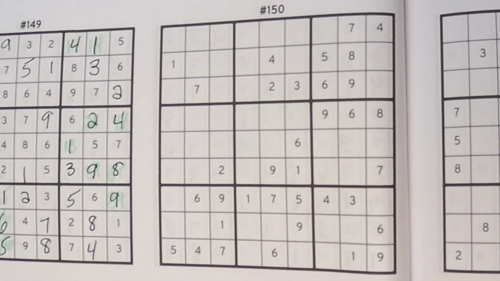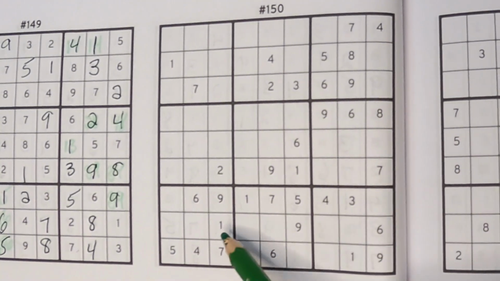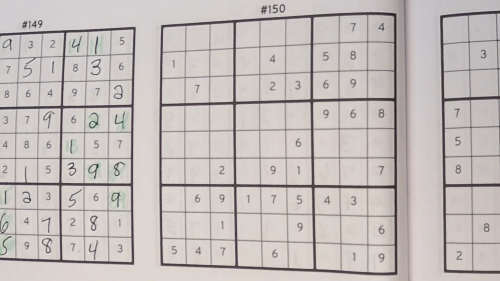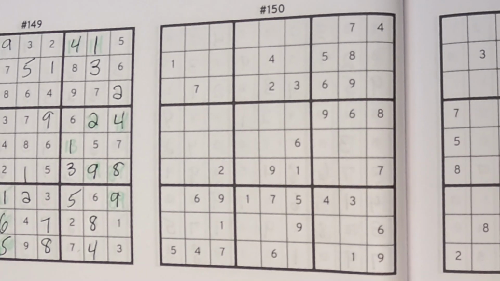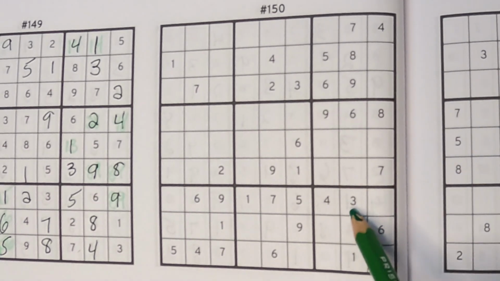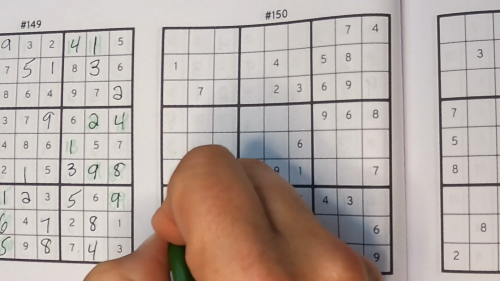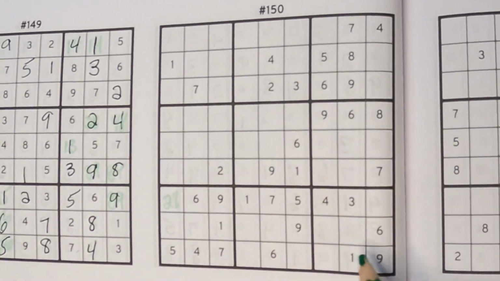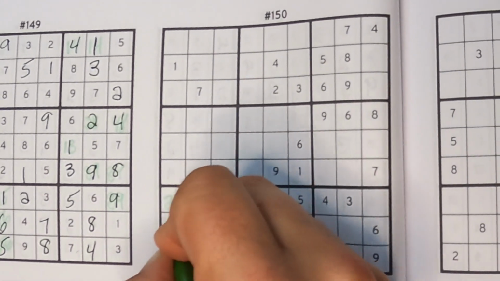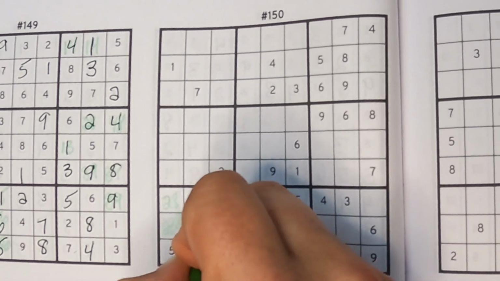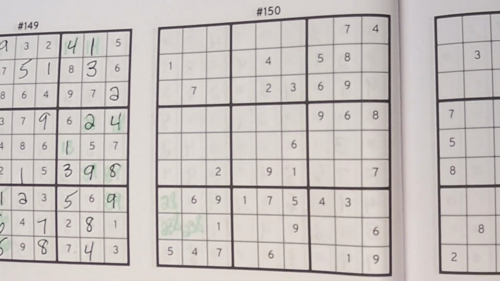Looks like today we're doing puzzle number 150. If we start with this box, we're missing 2, 3, and 8. We've got a 3 here, so 2, 8. No help here. 2, 3, 8. Same here. 2, 3, 8.